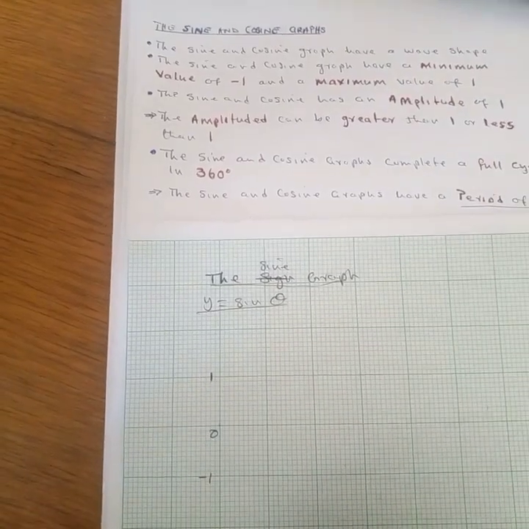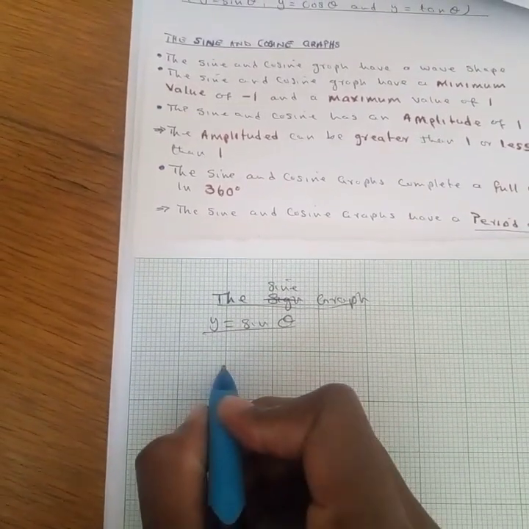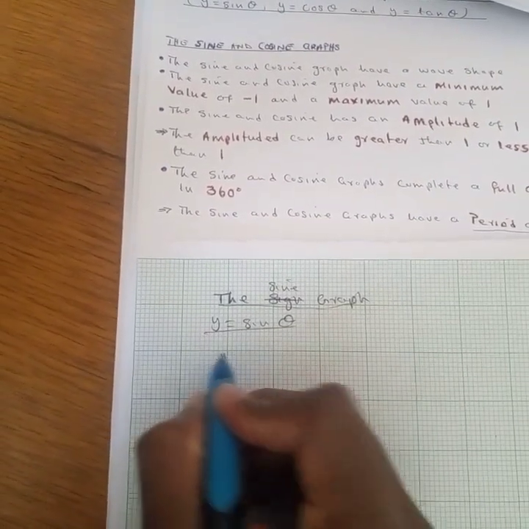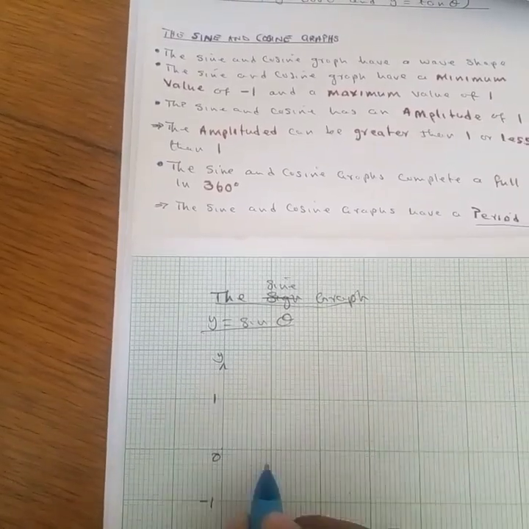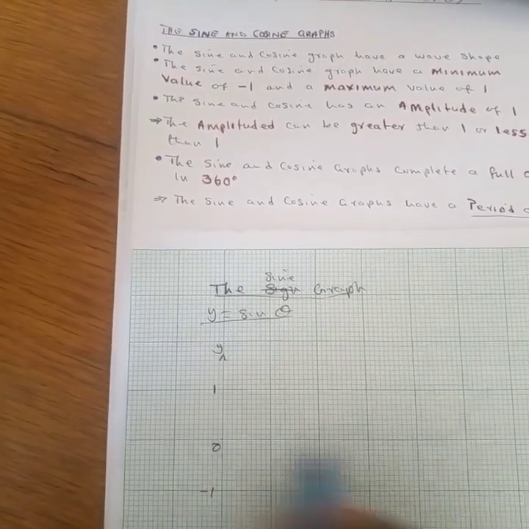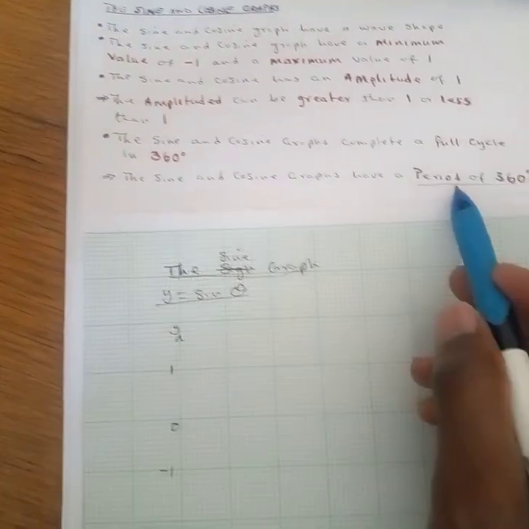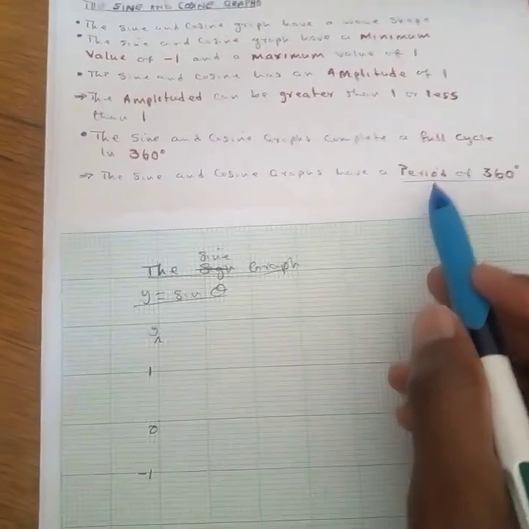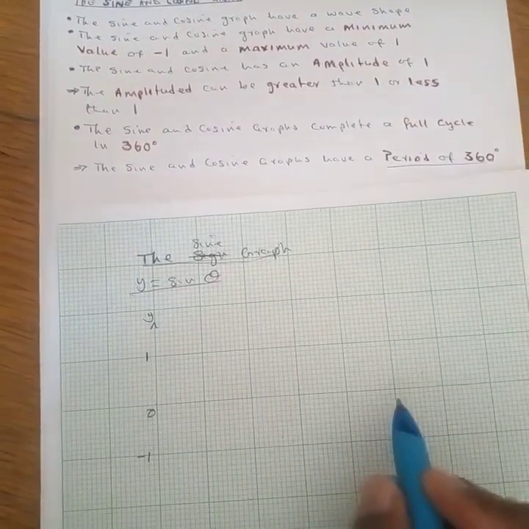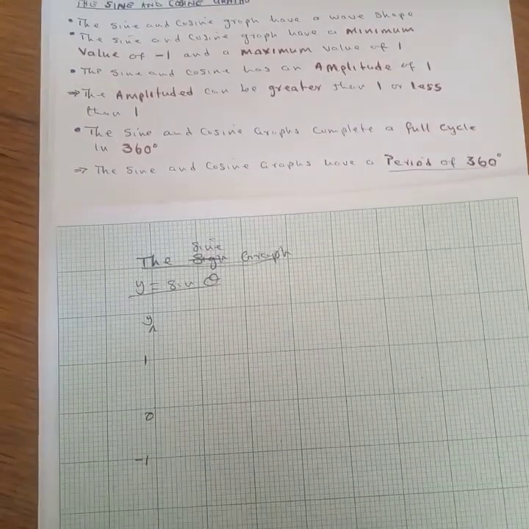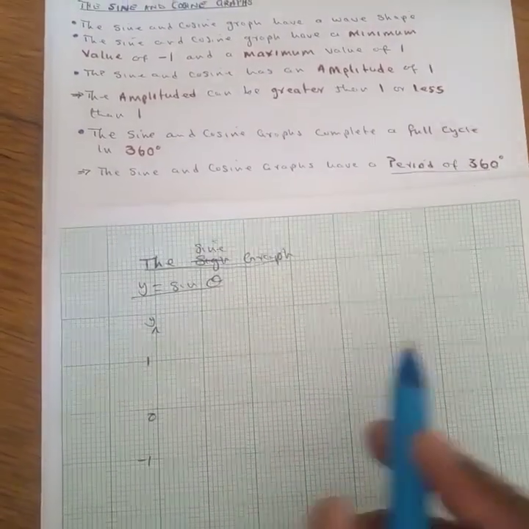In this case, this will be my y-axis, and on the x-axis now, this is where the periods will matter. The periods should be from 0 degrees to 360. That makes it a full period, meaning a full cycle.